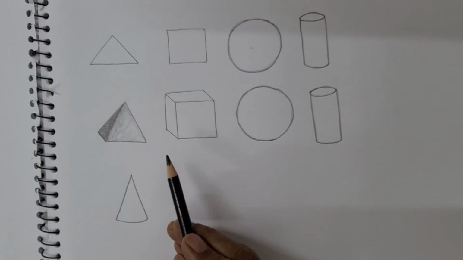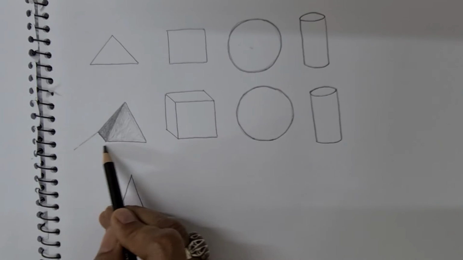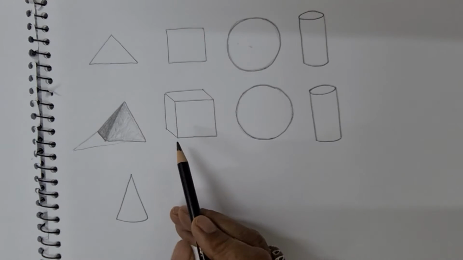And also a shadow here, so make the shadow like this.